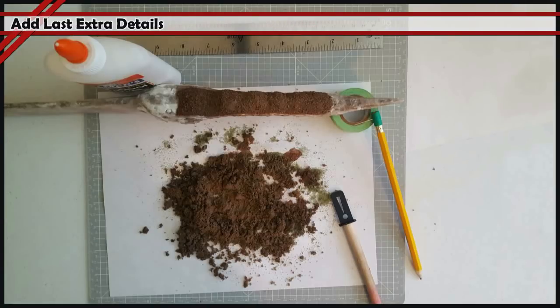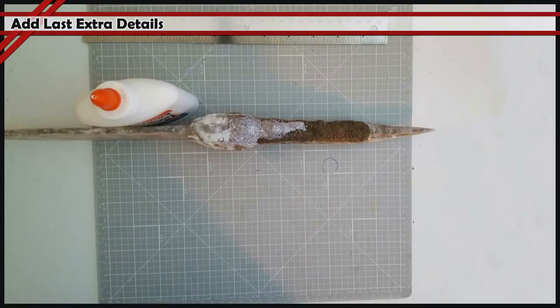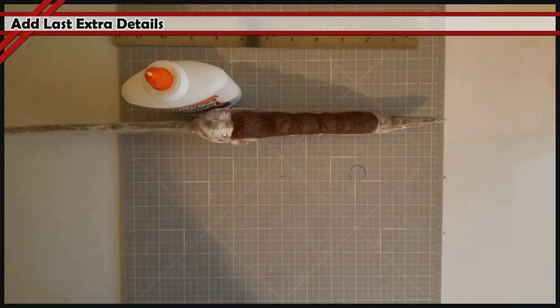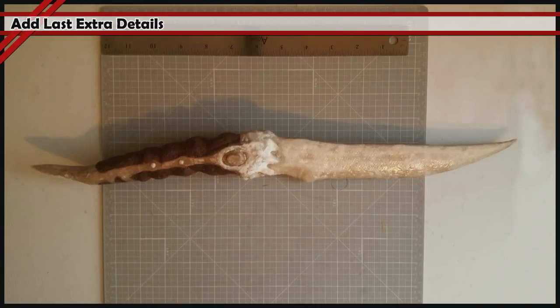Once you have finished attaching the sand, you will add a thin layer of glue so it won't be too wrinkled. You can add more thin layers until it's perfect. I added 2 thin layers in total.